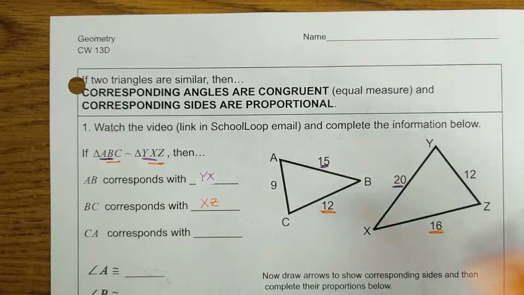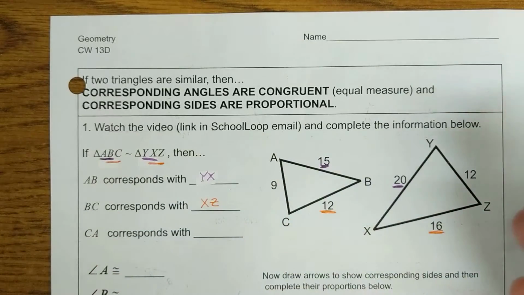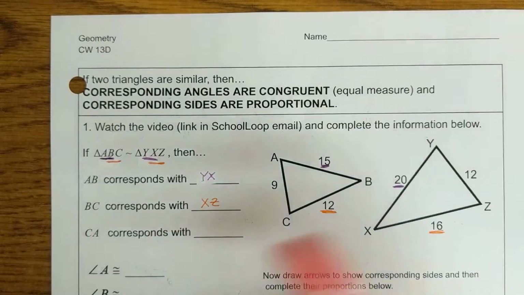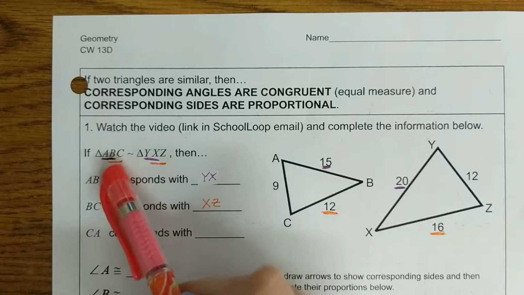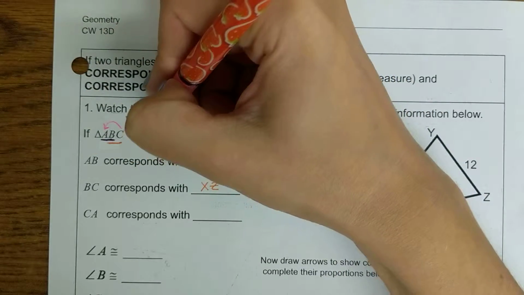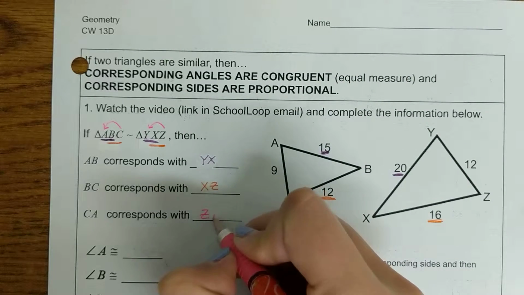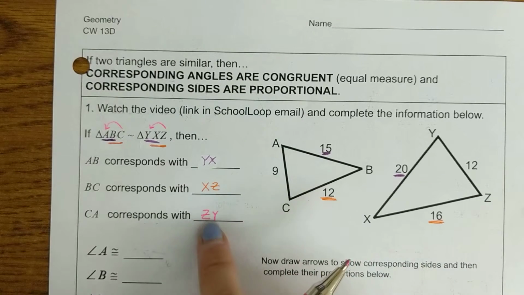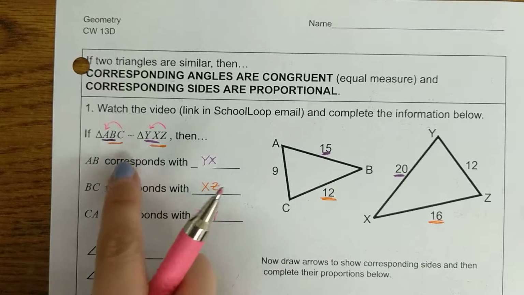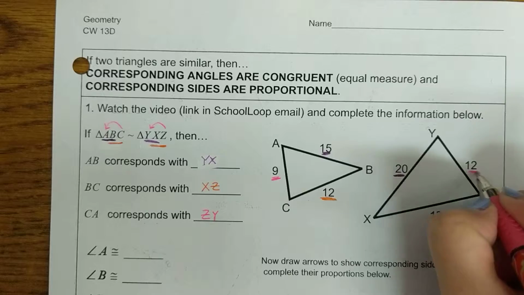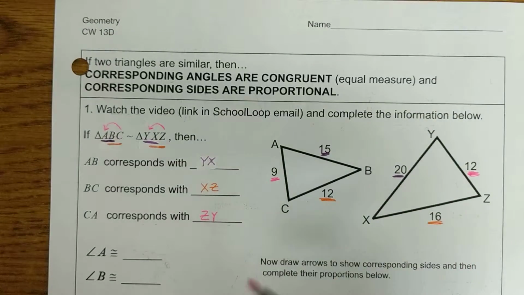All right, and then the last one, CA, corresponds with, well, process of elimination, we can see that CA corresponds with ZY, but just by looking at this similarity statement, CA, they did the last letter to the first letter, so that's how we're going to write ours, ZY. If you put YZ, it's not the same. I mean, yes, it's the same side, but it's really important to watch out for the order that we put these in. It is the same side that corresponds, though.